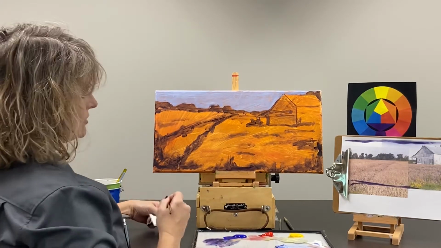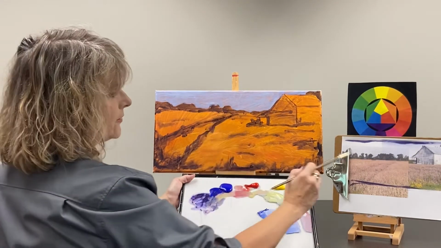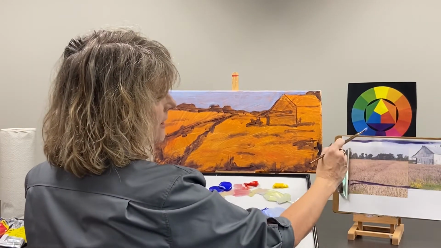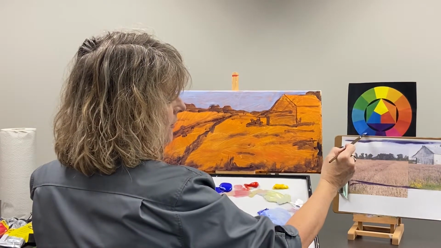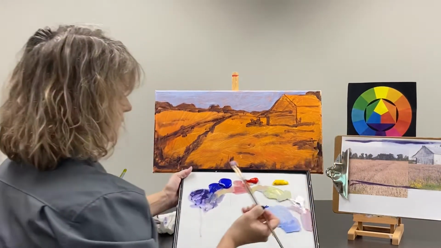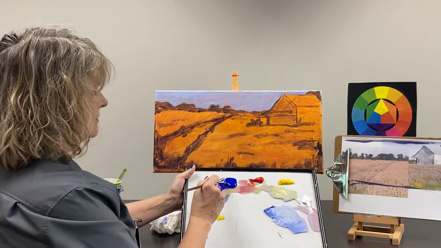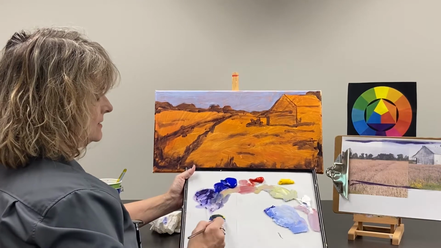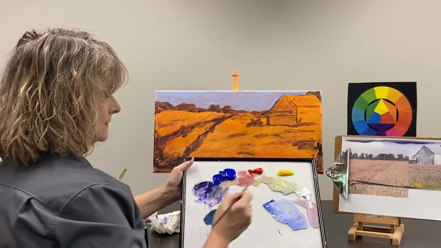I'm going to work down into the trees to get the green that I want. I want a cool green. It's very, very cool with a lot of blue. So to get that, I'm going to mix yellow and blue, but I'm going to add a lot of blue. So let's mix, take some of our yellow, pull some of that blue down here into it. A little more yellow.